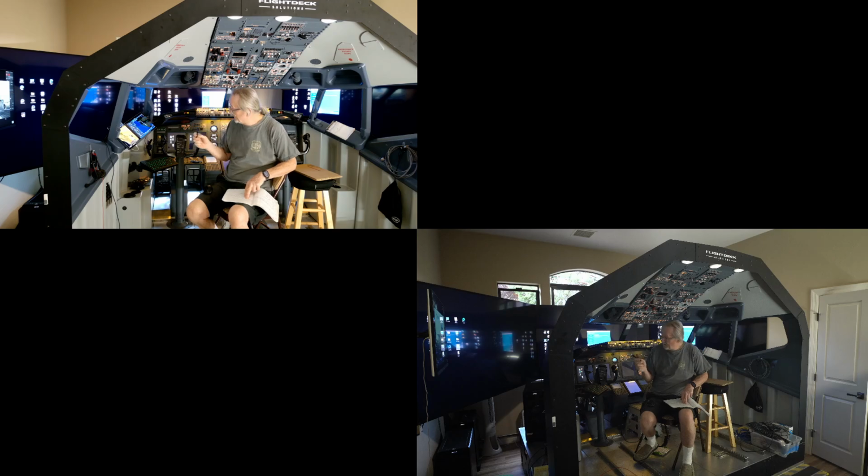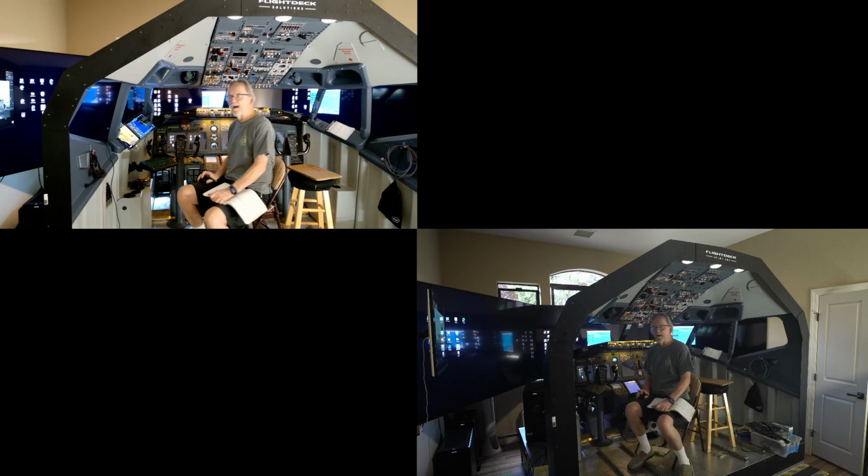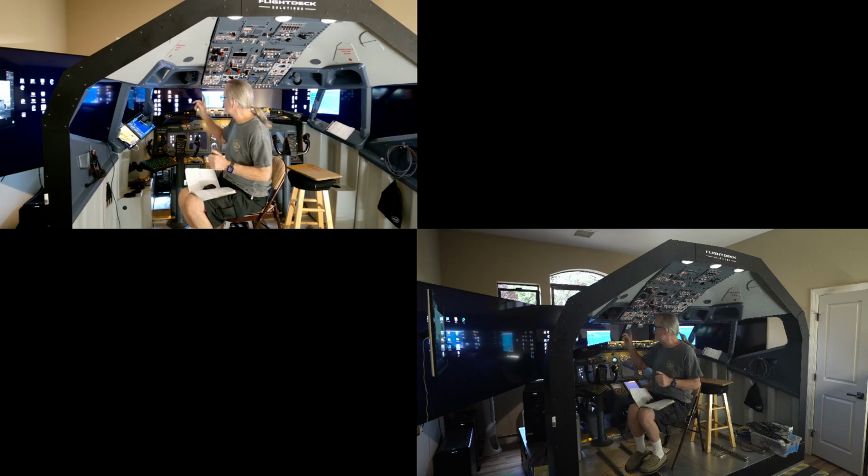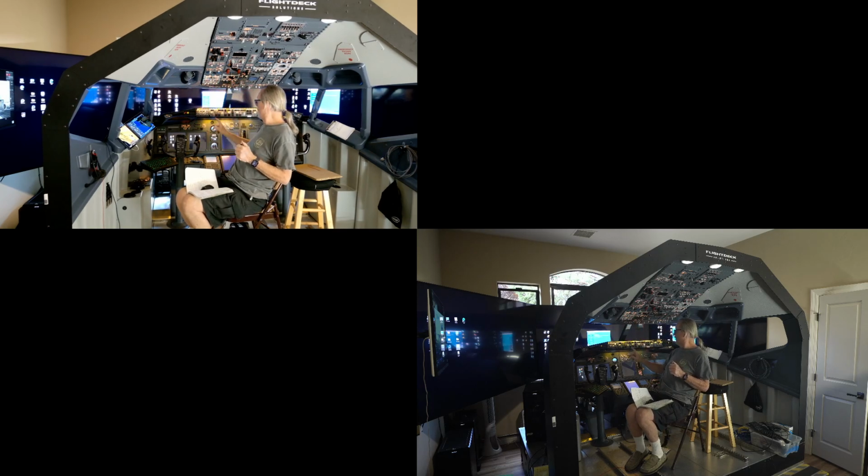See, I got Air Manager working. I use Air Manager for two things. It's on my Microsoft Surface Pro. I use it to run all my gauges. All my gauges in the plane are mechanical by Flight Illusions, and all Flight Illusions coding is done by Air Manager.